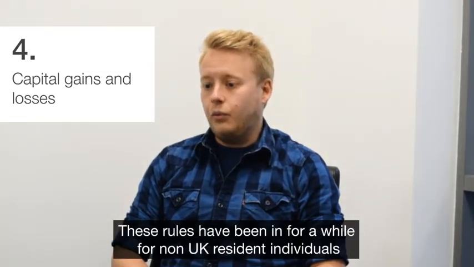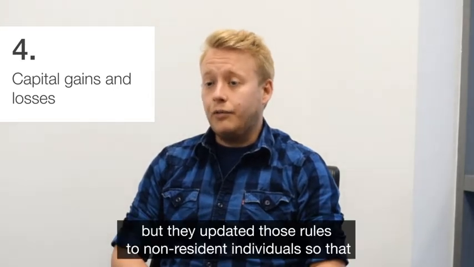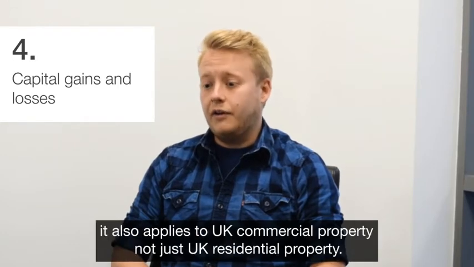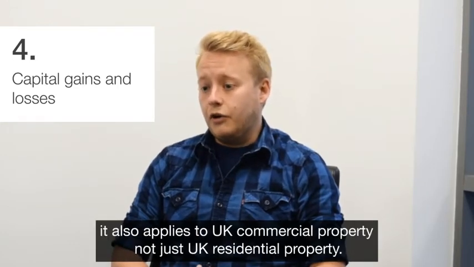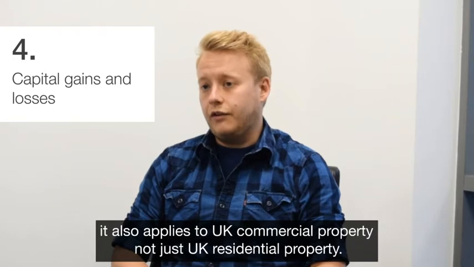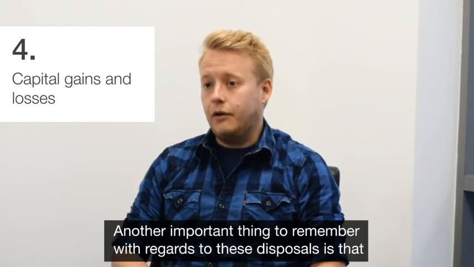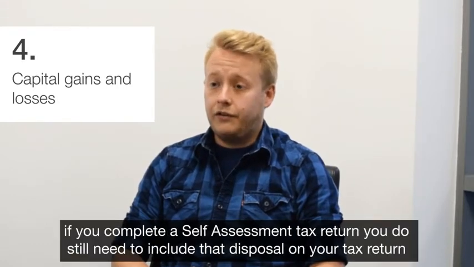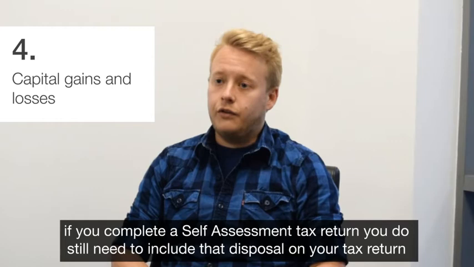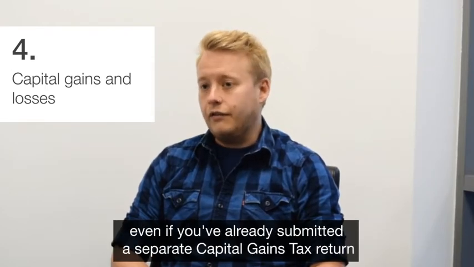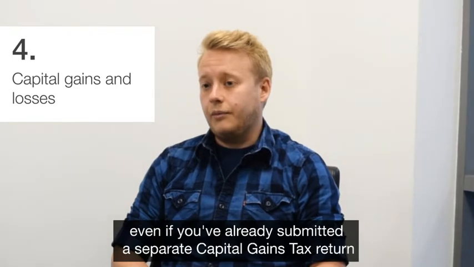These rules have been in for a while for non-UK resident individuals, but they updated those rules for non-resident individuals so that it also applies to UK commercial property, not just UK residential property. Another important thing to remember with regards to these disposals is that if you complete a self-assessment tax return, you do still need to include that disposal on your tax return, even if you've already submitted a separate capital gains tax return.